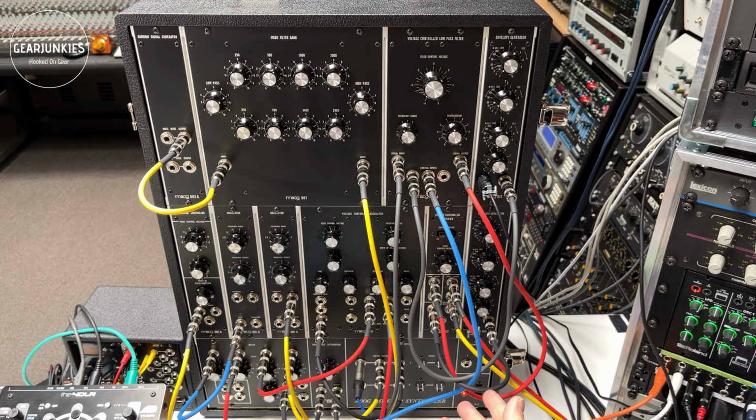Nevertheless, with the Model 10 you get a unique insight into the past and the origins of modular synthesis, and at the same time you can still create modern day compositions and sounds for the future.